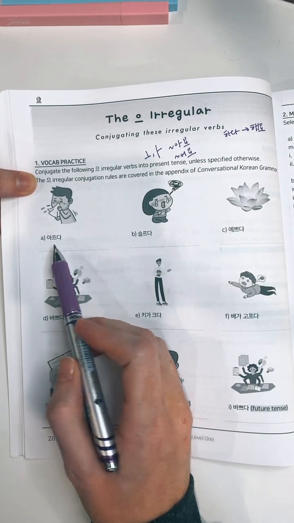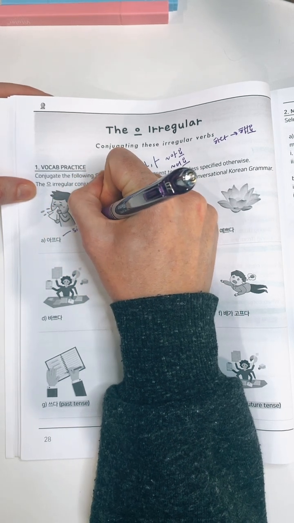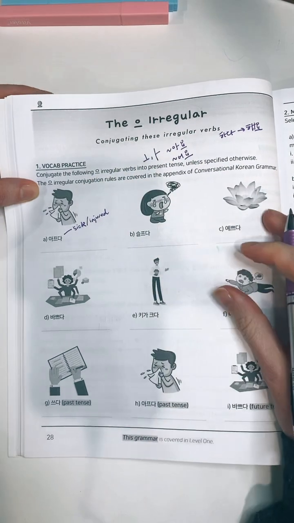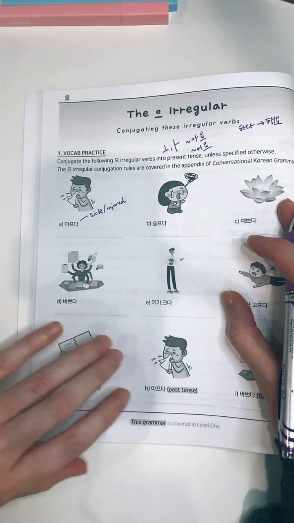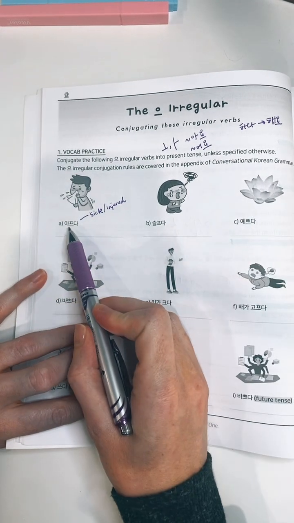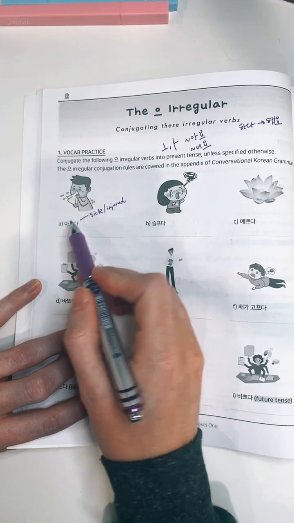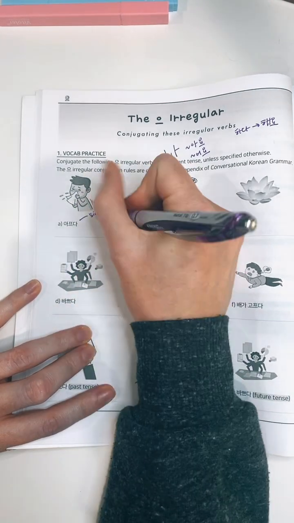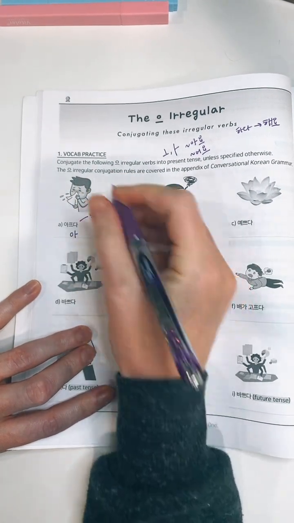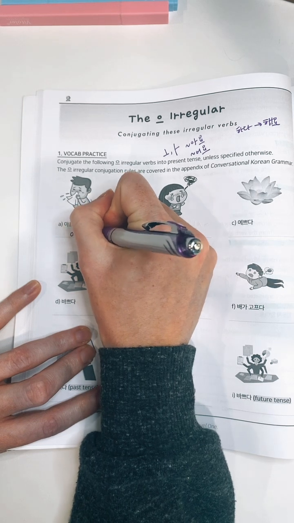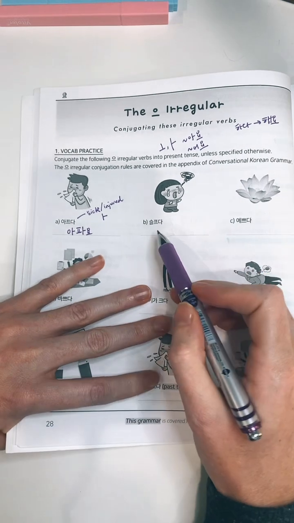So this verb apda means to be sick, or it could also be injured, or hurt in a physical way. See how the second to last vowel sound is ah. So what happens is this turns into an ah sound because of the second to last vowel sound. So when you do it in the present tense, it becomes apayo.